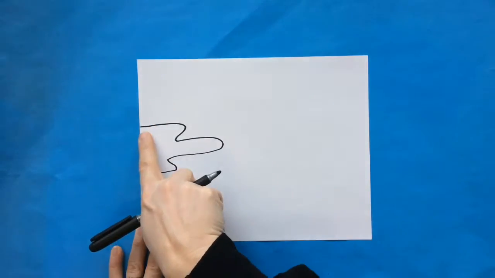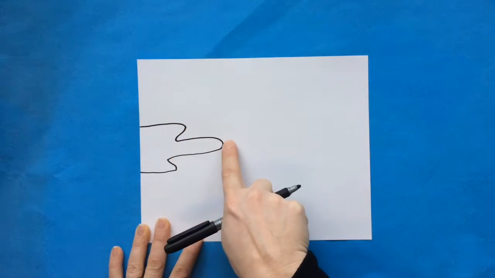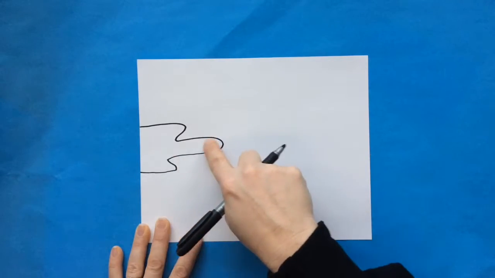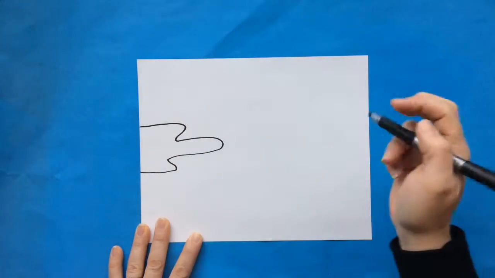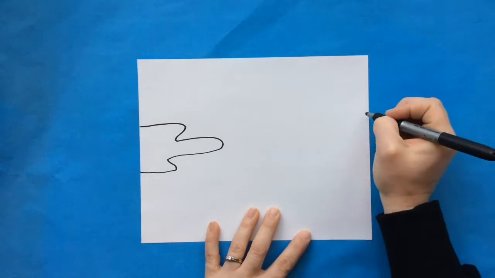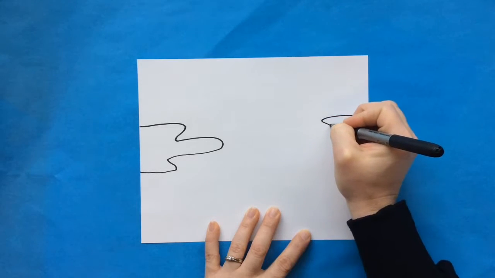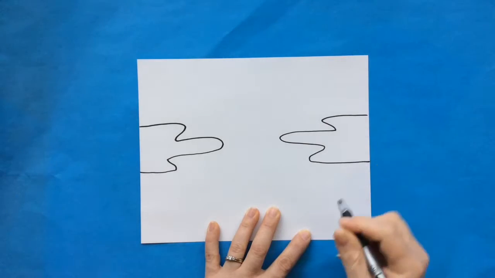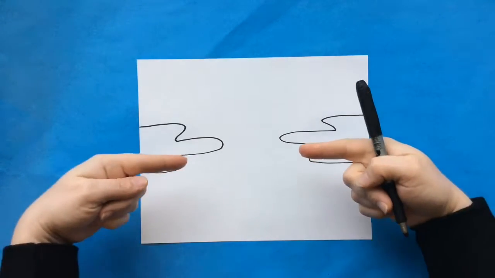So I'm starting on the edge. I'm coming out and out and out 3 times. This center one goes out a little bit farther than the other two. I'm going to do the same thing over here. So coming out, out, out. So it kind of looks like they're pointing at each other.